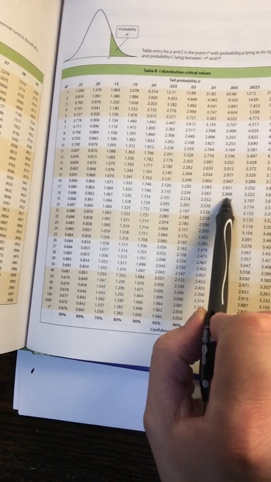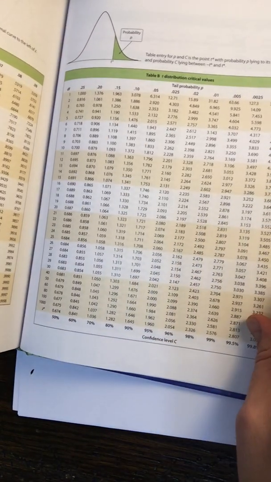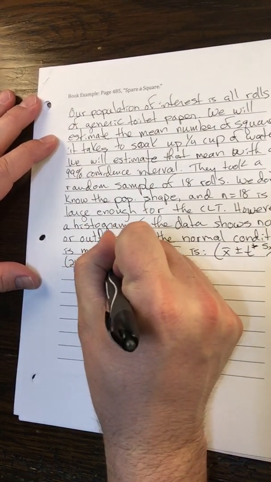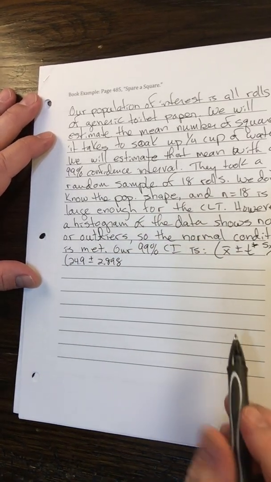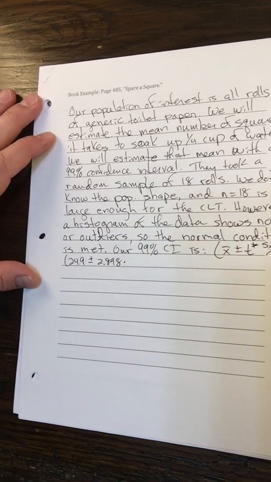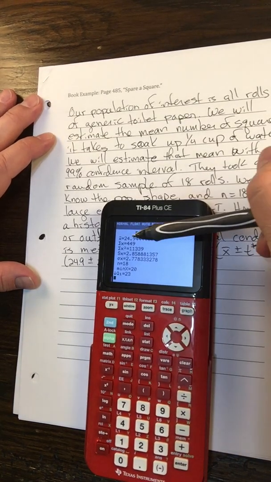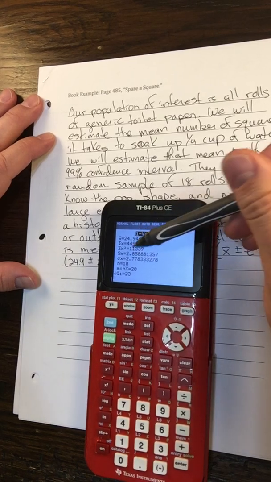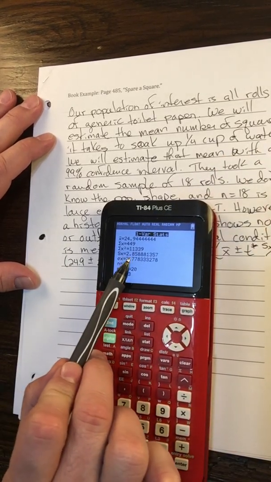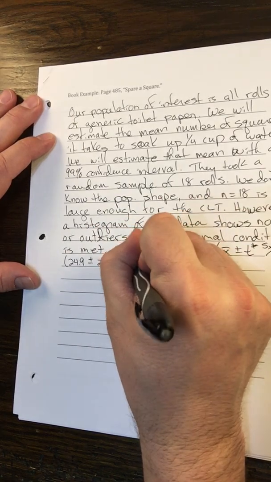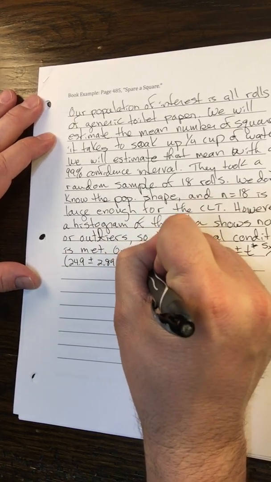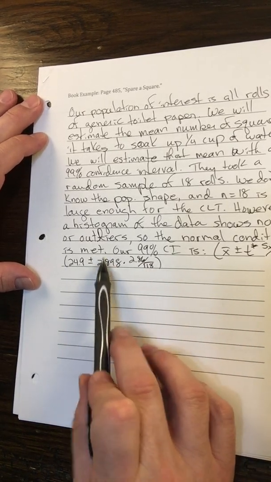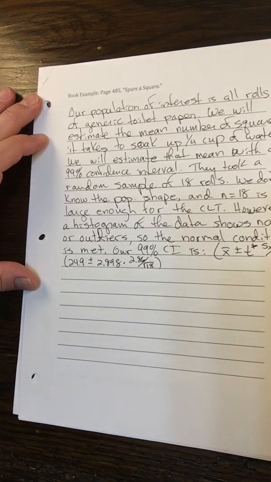99%, 2.898. That's my t star. 2.898. And then it will be times the sample standard deviation. I get that from my calculator. There's the mean. The sample standard deviation is this S sub x. It's 2.86. We're going to go 2 decimal places. 2.86 divided by the square root of my 18 rolls. Now you subtract 1 for degrees of freedom to get here, but you put the actual n in there.